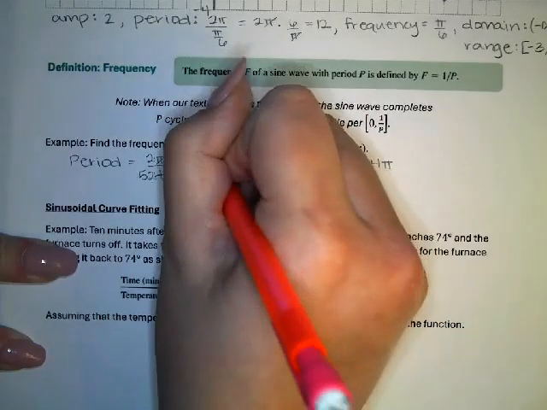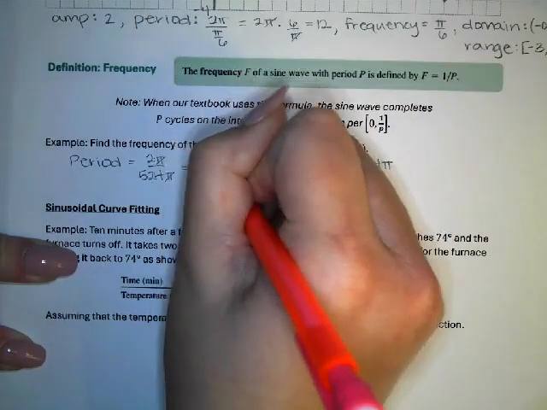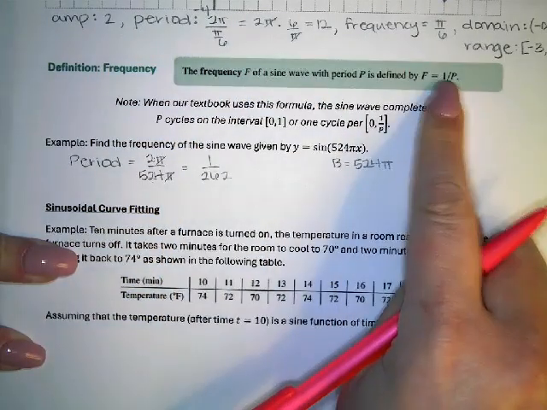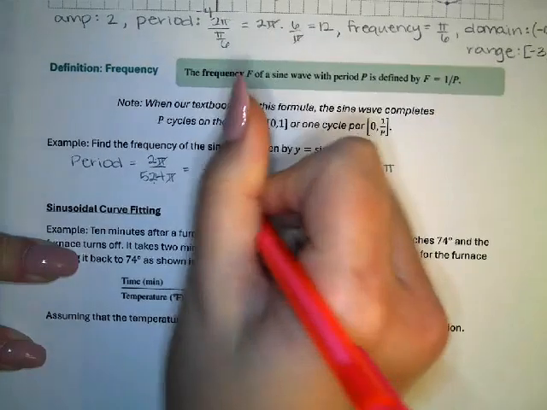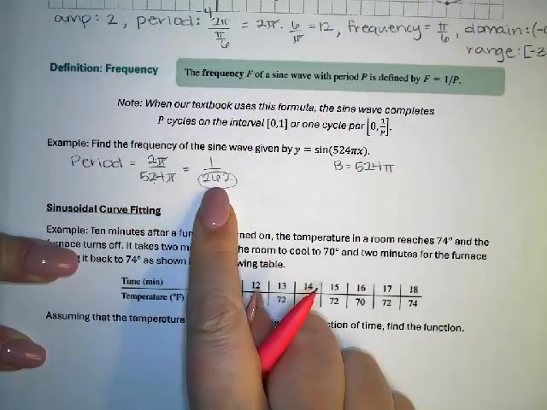Okay, so now I've written it as 1 over p. So this means that this is our p value. This is our period. Well, the period of the graph is 1 over 262, but this is the p from the formula.